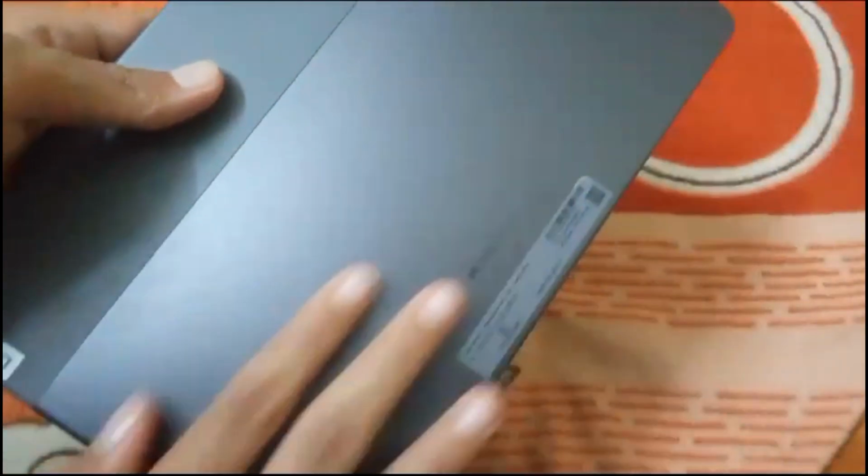Build quality wise, I'd say this bit feels nice, this bit really doesn't. It's starting to peel off too. I don't know why they did this, honestly. I don't know how it's peeling off. We use a case. How? Also, the quality on the sides is the same.